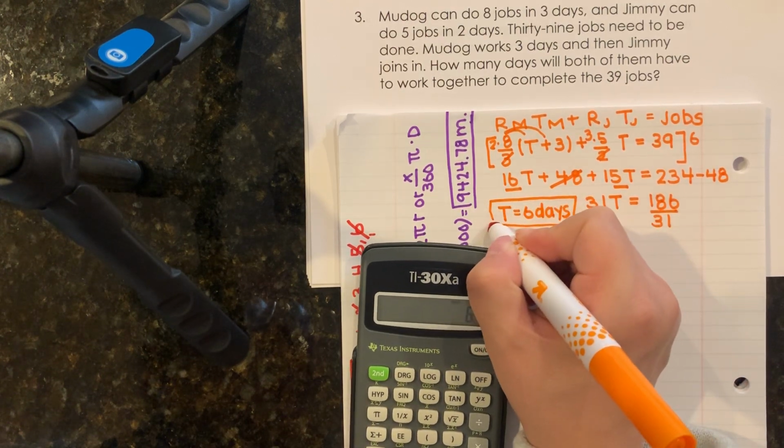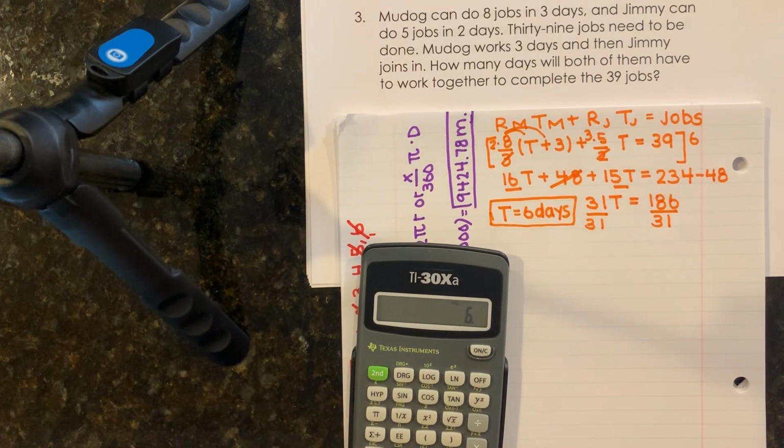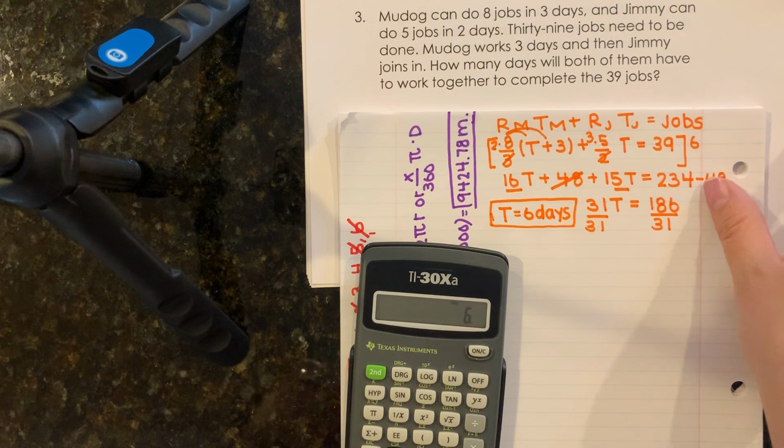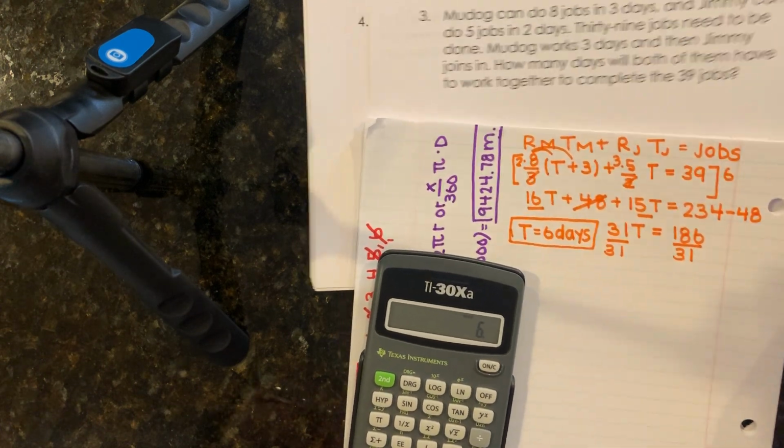Now, if they ask us in total how long they worked, we know that Moodog worked for 3 extra days, so we would add 6 to 3. But this one's only asking us for how much they worked together.